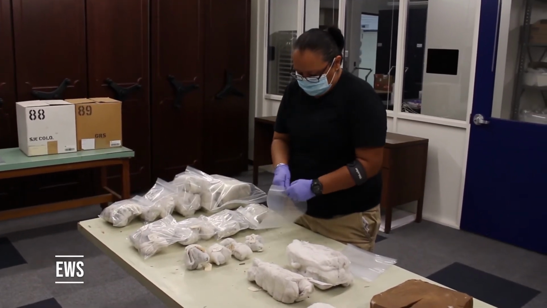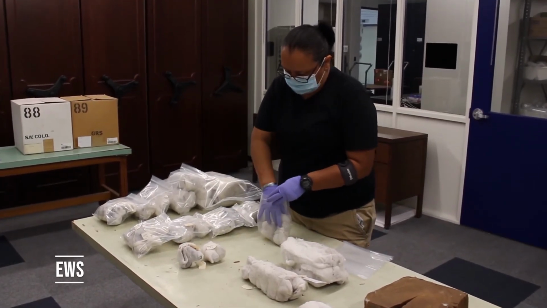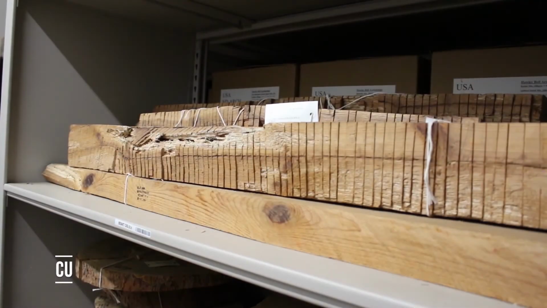collections. We keep all our specimens in the repository for a number of reasons. First of all, they are scientific vouchers for the work that has been done, so we need to be able to go back to these specimens to redo analyses.